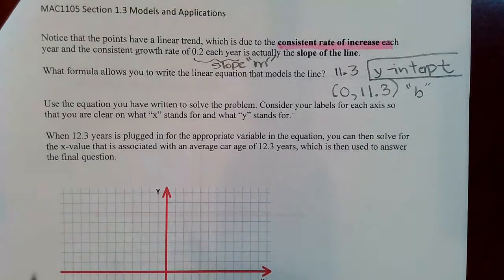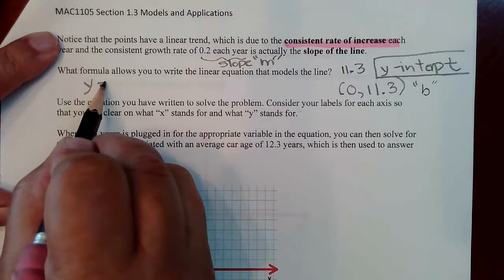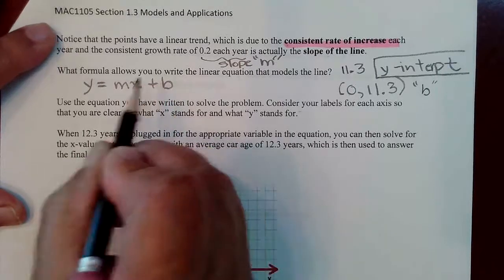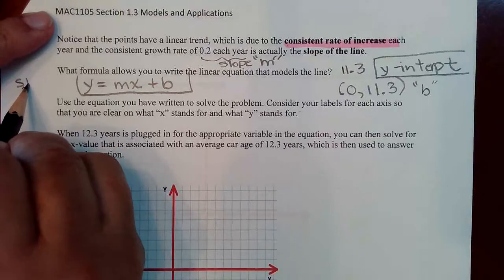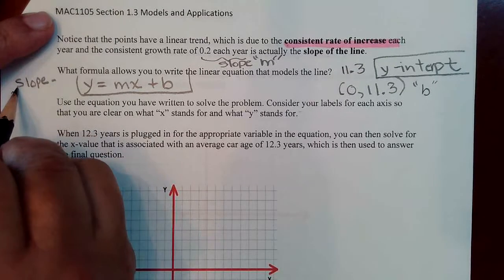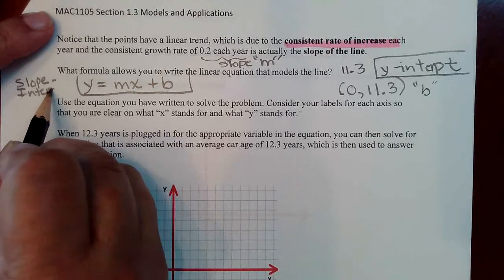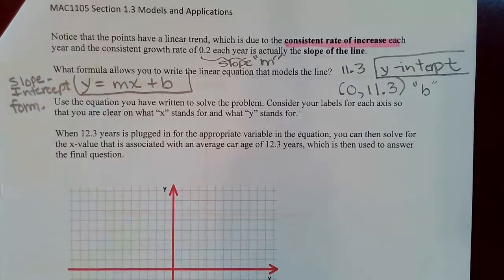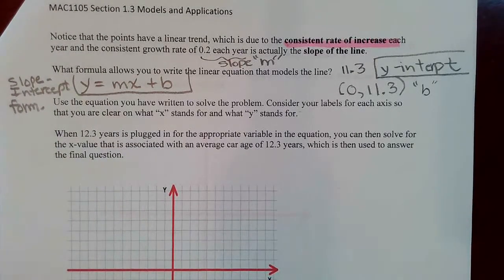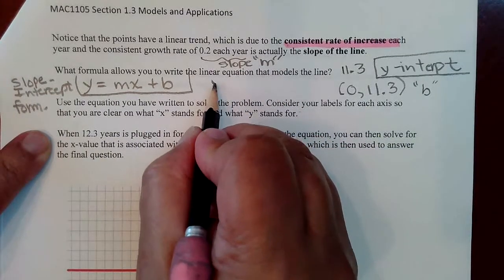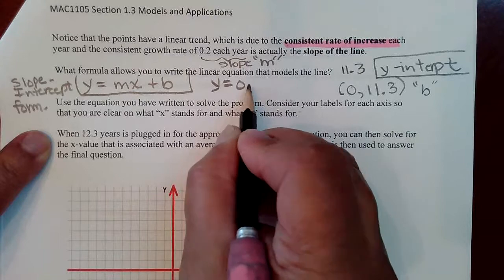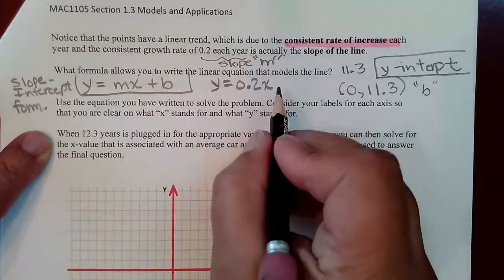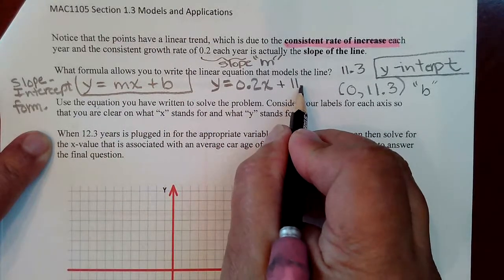So if you don't remember this formula, this is one way of writing the linear equation, called the slope-intercept formula. We have both of these things. We have the slope, which is that 0.2, growing in that consistent increment each time, times x, plus the original average age of a car.